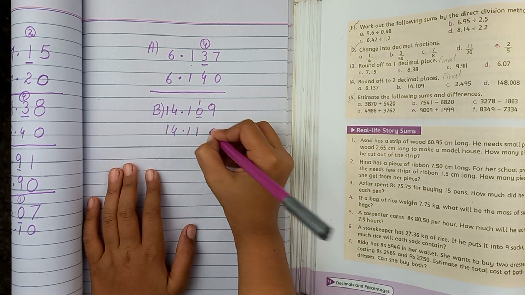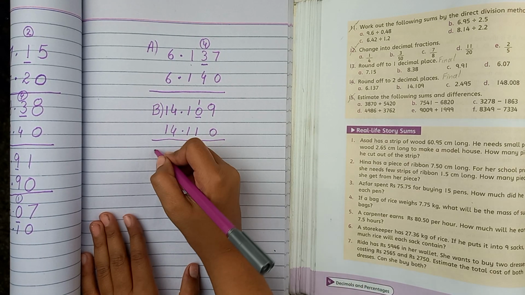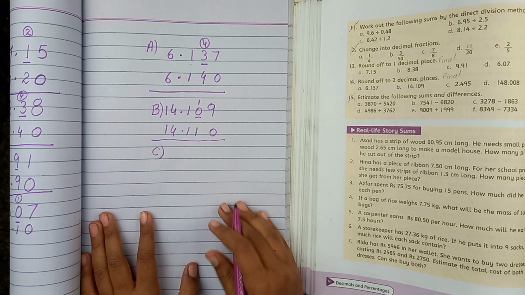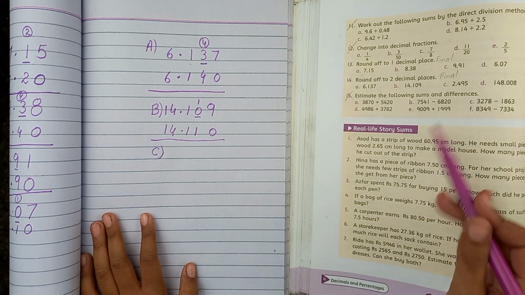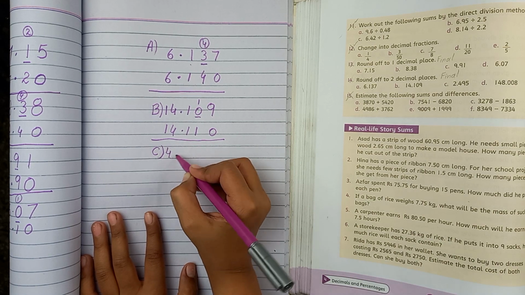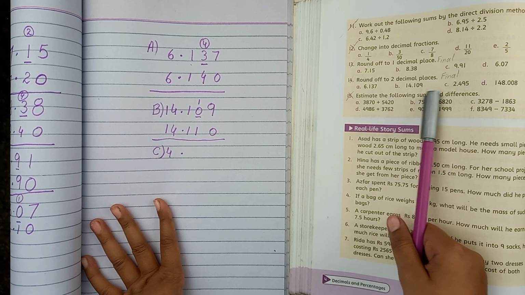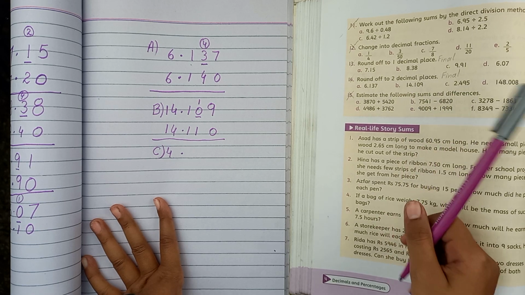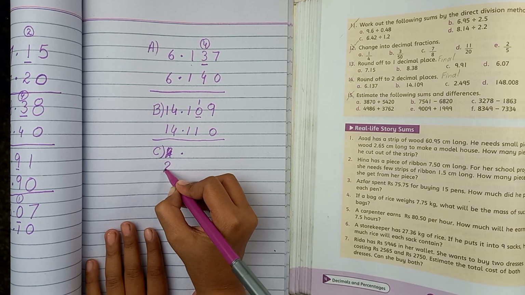There we go, I did part B. Let's go to part C. The part C is 4.495. Oh, I'm so sorry. It is 2.495. Okay, so sorry. We'll write again, 2.495.